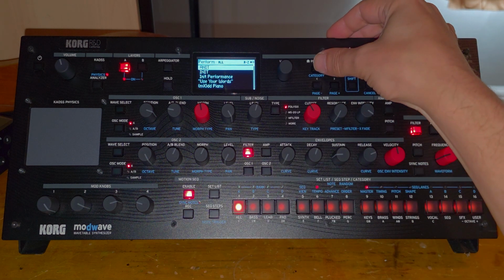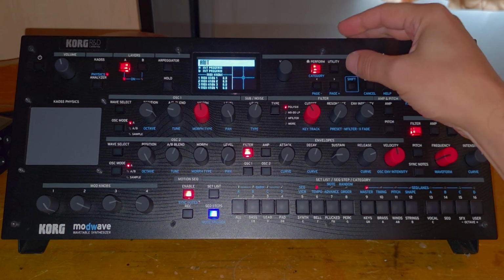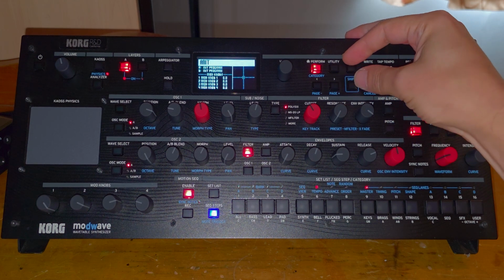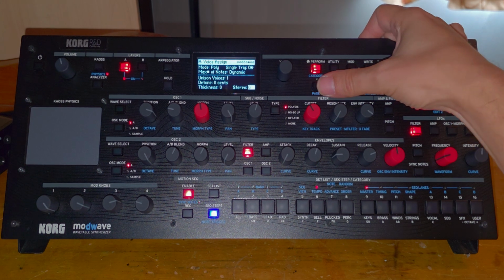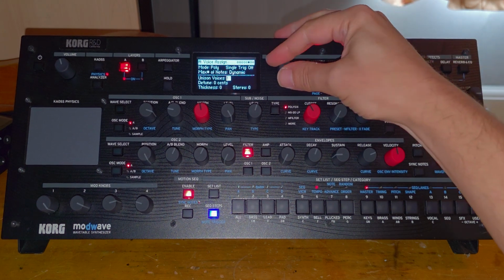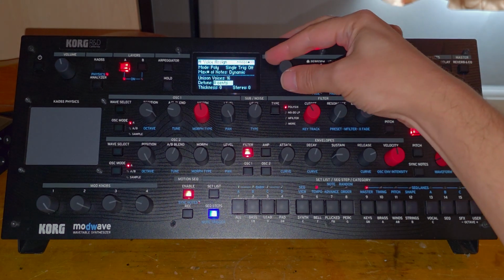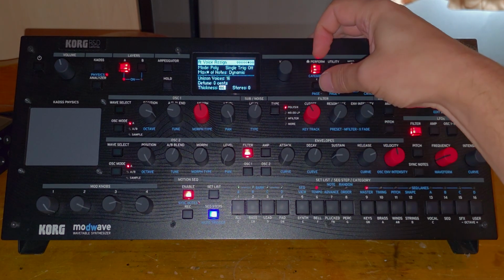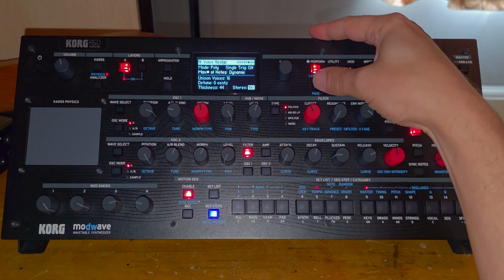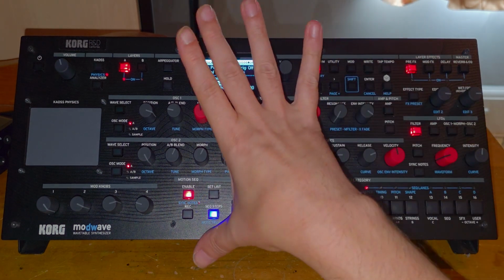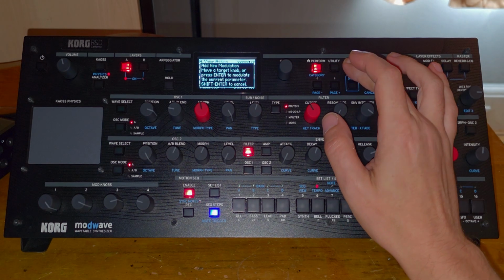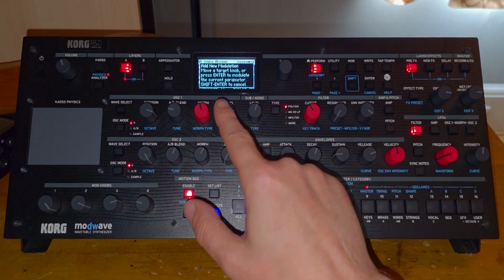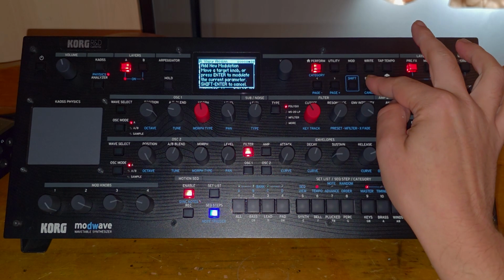Okay, so what we want to do is we want to go to perform, and we want to go to voices, put it at 16, detune at 0, thickness we'll have up a bit, stereo width up full. Now if we go to detune and we press mod and plus, it says enter to modulate the current parameter, which is detune.